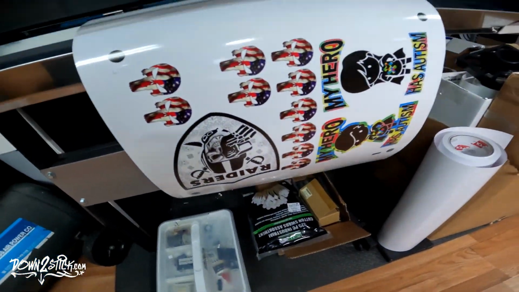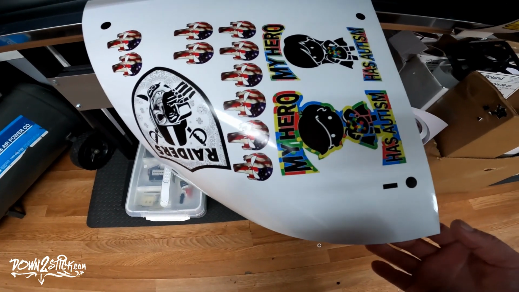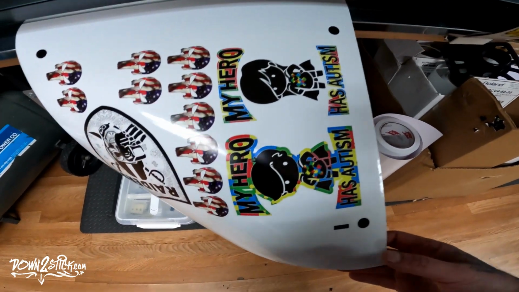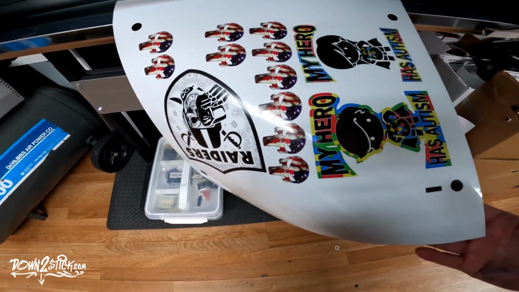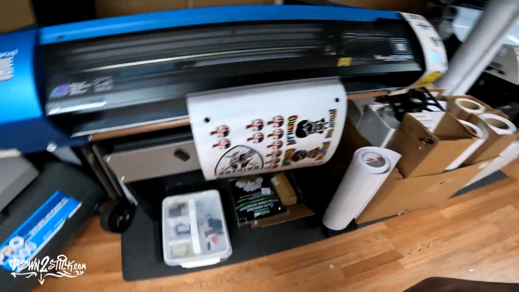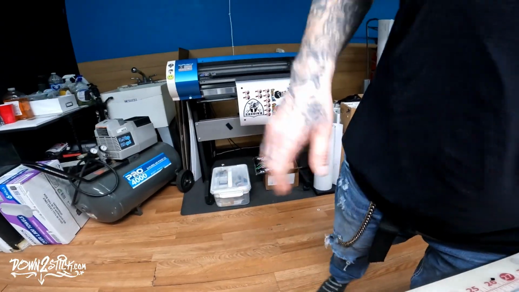All right, she's all done. That printed fast, guys. Sorry I wasn't able to. I was busy doing something else, so I didn't film any of the actual machine printing, which, whatever, you know. But let's go ahead and cut this out, and then we'll laminate it.